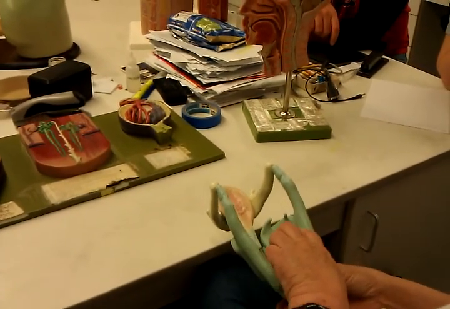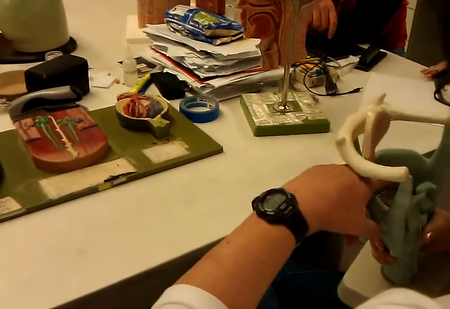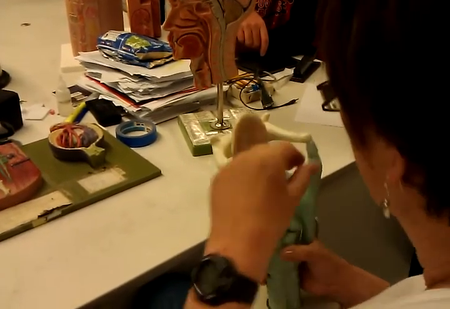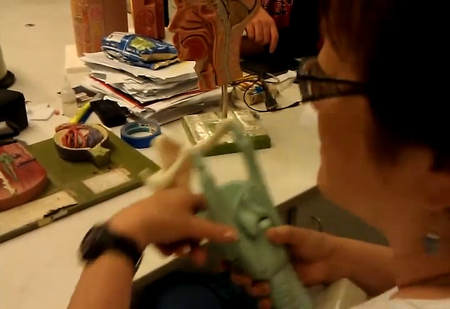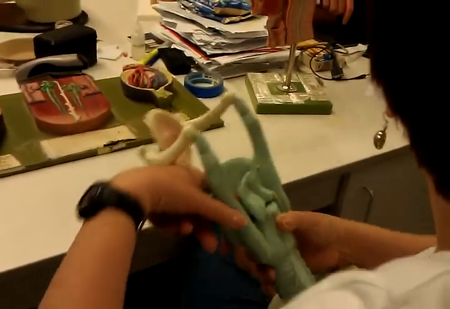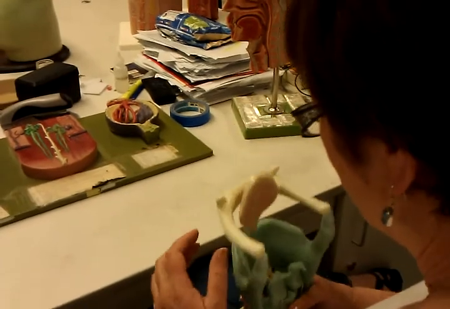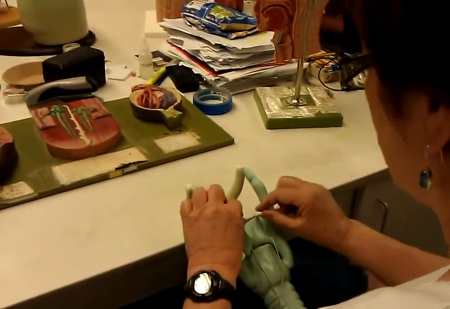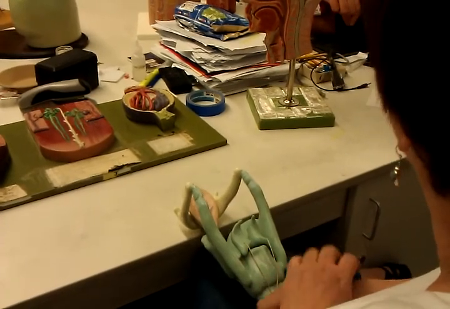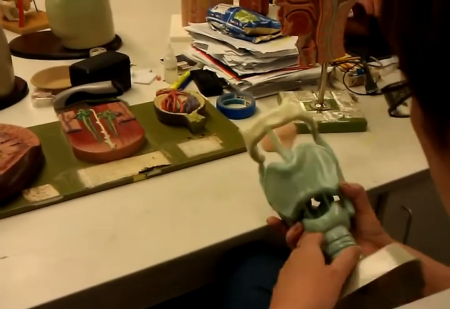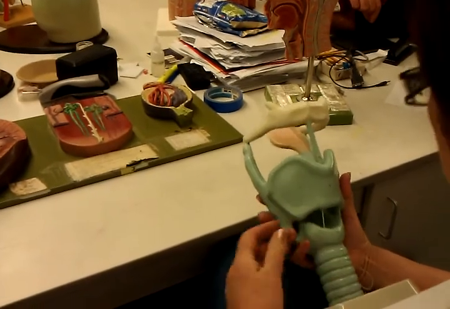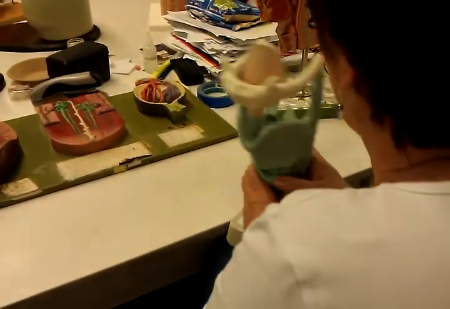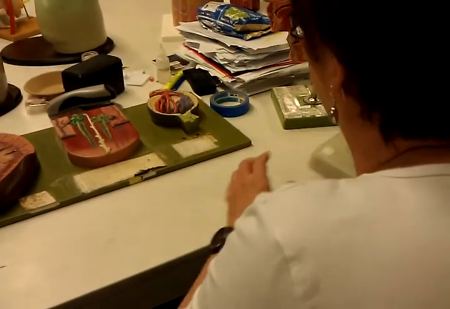This would be your arytenoid cartilage. True vocal cords are here. They got ripped, so we're just going to have a little laryngitis, I think. It's attached in front to the thyroid cartilage and behind to the arytenoid cartilage. And these must be the corniculate cartilages. And this is the trachea, of course, with its C-shaped rings of cartilage. And behind it is the esophagus, which does not have cartilage.